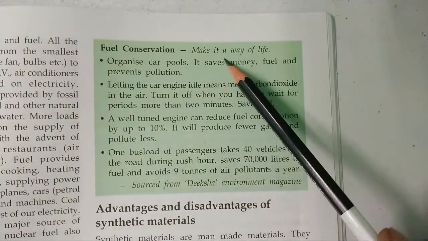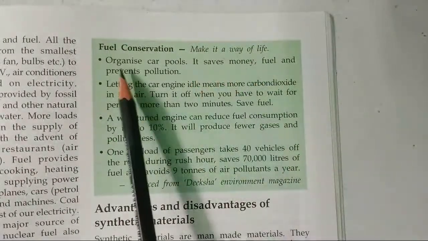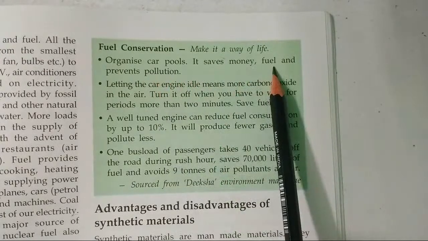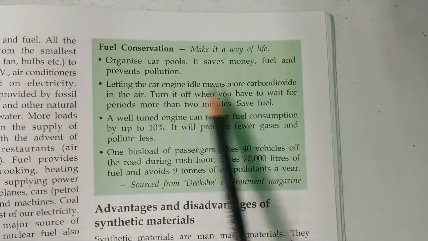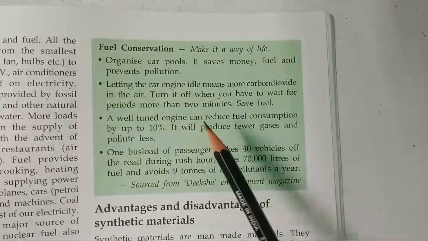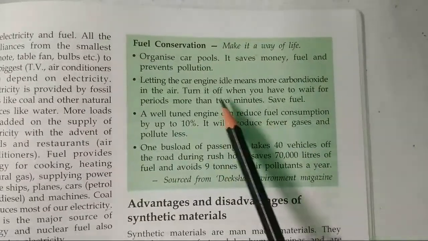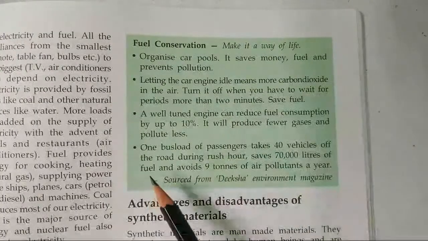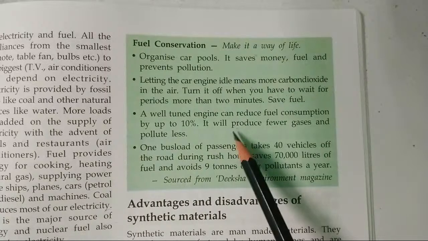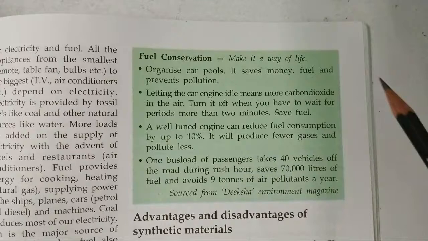Here are some solutions. What can be done to reduce the use of fuel? Organize carpools. Instead of coming alone, take some people with you. Car engines and machines should be idle when you don't need them; they should be shut off. An example is a traffic signal: switch off the vehicle, and it will save fuel. Engines should be well tuned, without any defect, and it will save fuel.